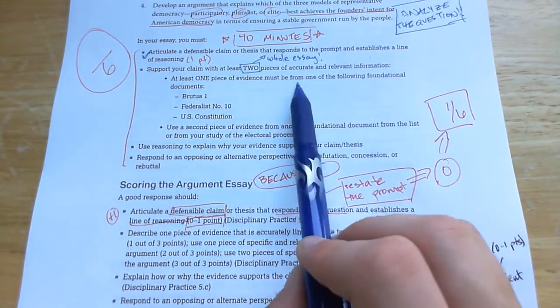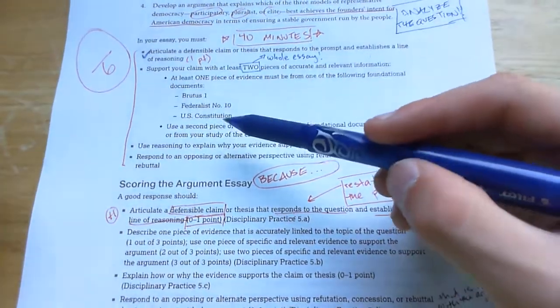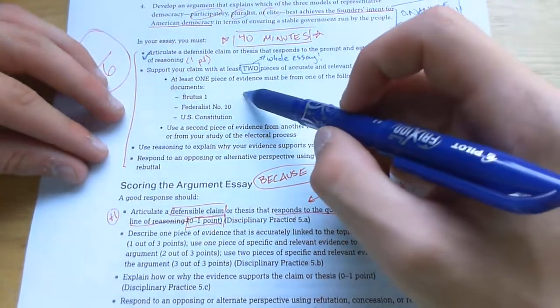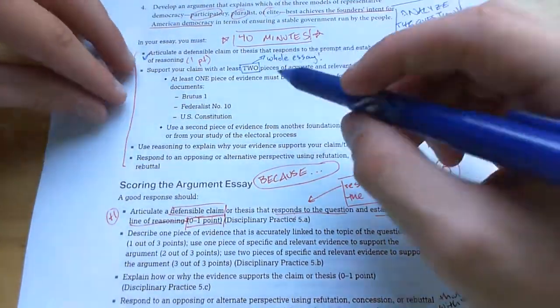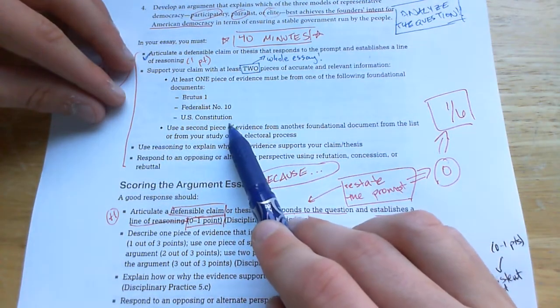1 piece of evidence has to be from one of the following foundational documents, and they'll give you 3 foundational documents that you can use. Now, they're going to be different depending on what the prompt is. In this case, we have to use Brutus I, Federalist Number 10, and the United States Constitution.